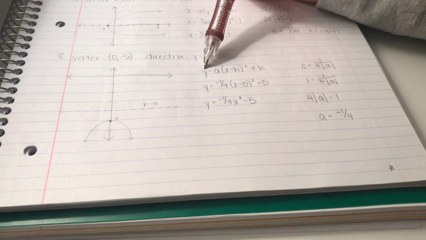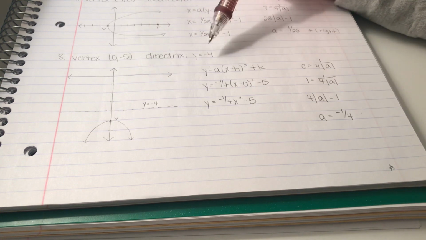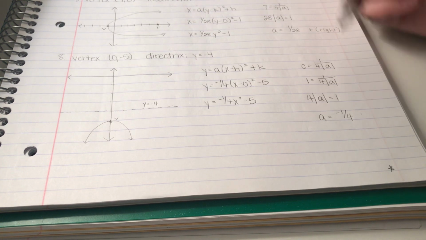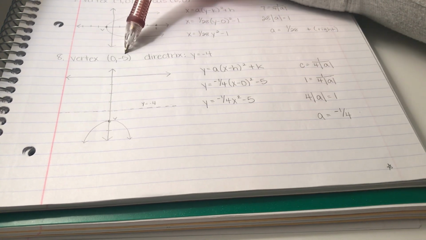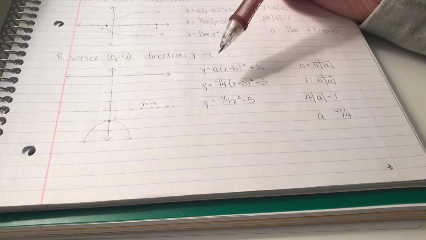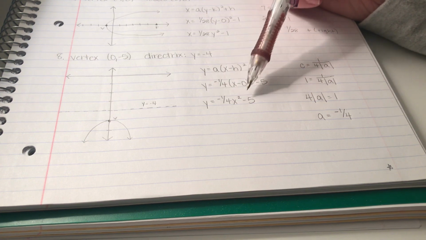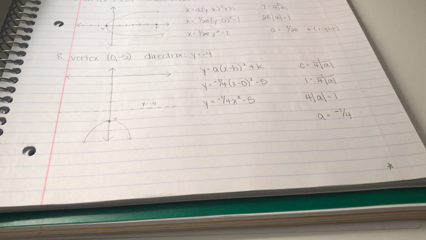Then we're back to a y equals shell because we have a parabola that opens up or down. We plug in our a value, our h value, and our k value. And then we clean it up by taking out that 0. Y equals -1/4 x squared minus 5 is our final answer. And that's it.